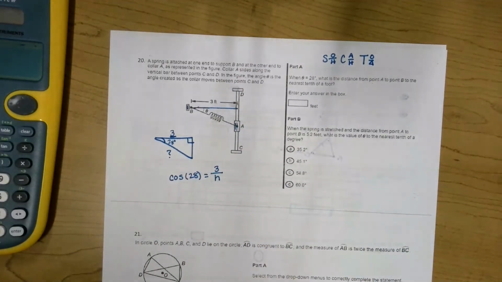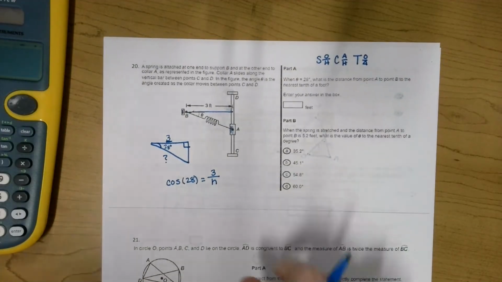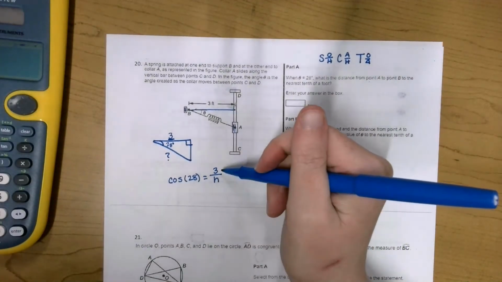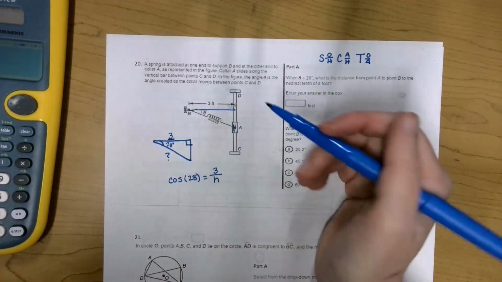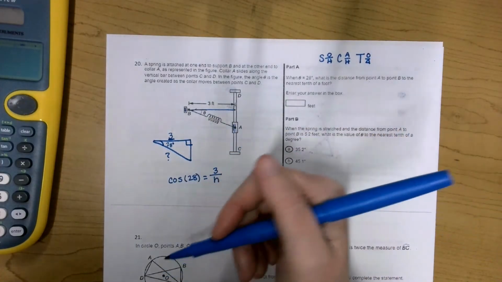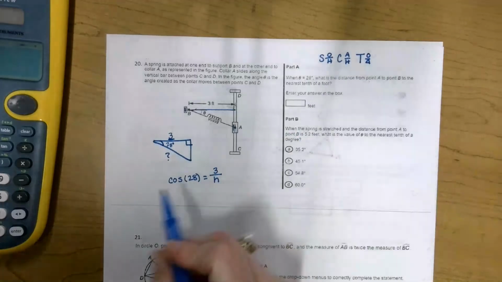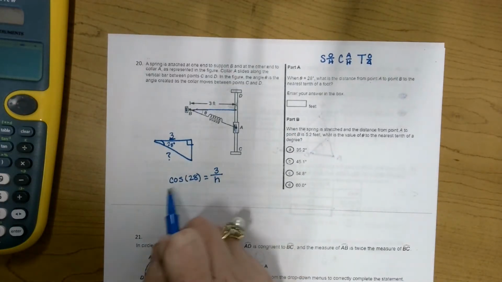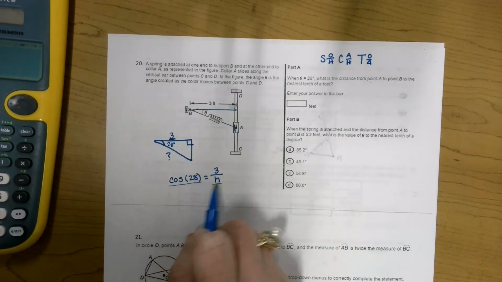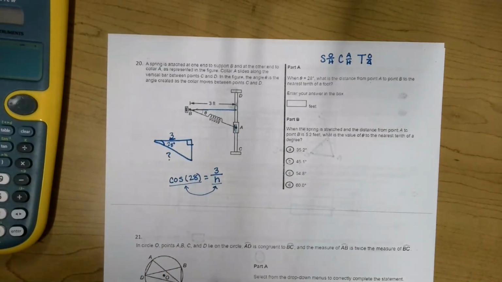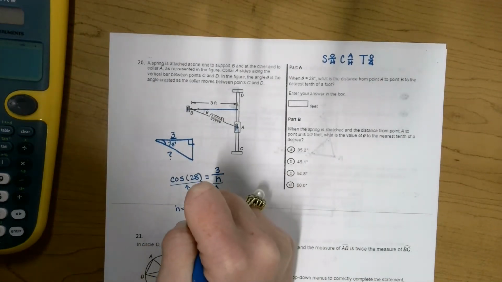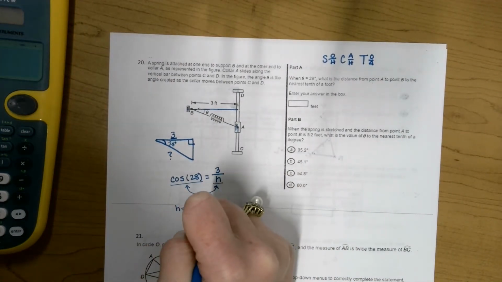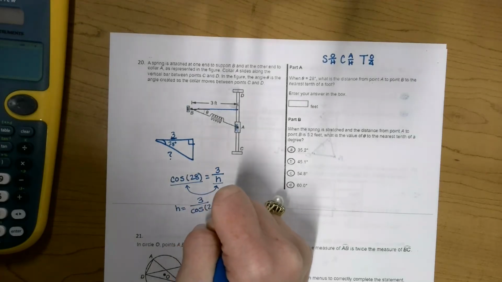I don't know my hypotenuse, so I've got to solve for it. So 3 divided by my hypotenuse is cosine 28. Now remember with division, 10 divided by 5 is 2, and 10 divided by 2 is 5. So you can swap the divisor and the quotient. So H is going to be equal to 3 divided by cosine of 28.